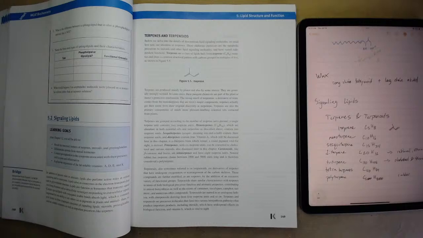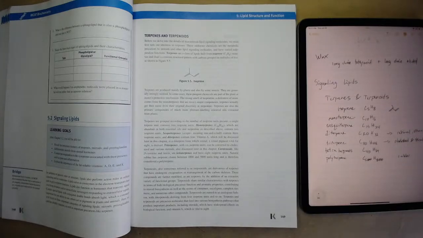Terpenoids are named in an analogous fashion, with diterpenoids deriving from 4 isoprene units and so on. Terpenes and terpenoids are precursor molecules that feed into various biosynthesis pathways that produce important products, including steroids, which have widespread effects on biological function, and vitamin A, which is vital to sight. Terpenoids are terpenes, oxygenated terpenes.